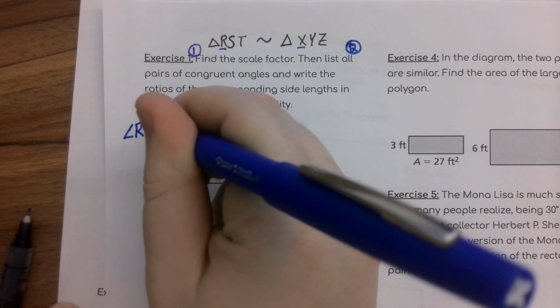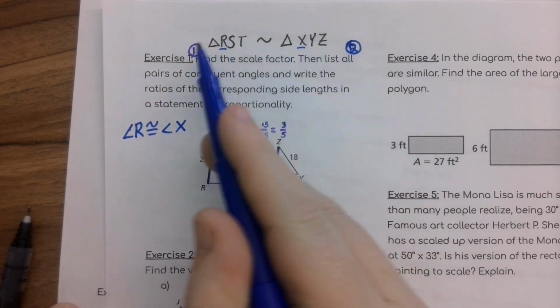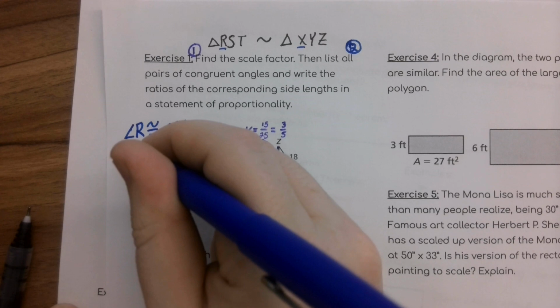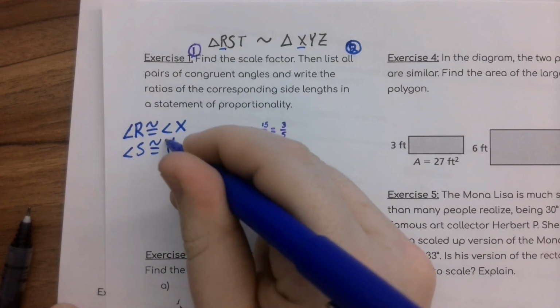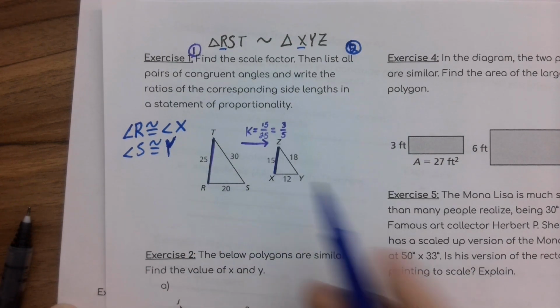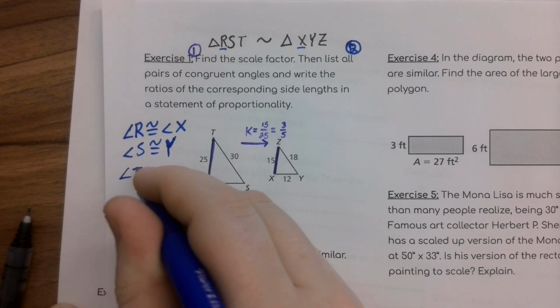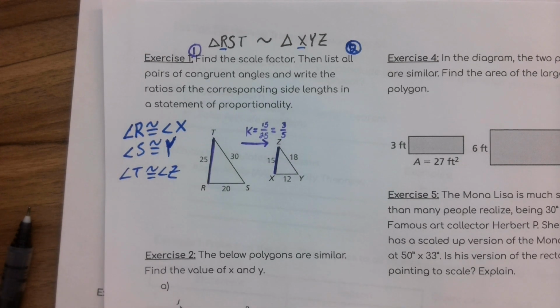Angle R is congruent to angle X, because they're in the same position in our triangle similarity statement. Angle S is congruent to angle Y for the same reason. You could also look down here and see that S and Y seem to be the same angle. And T is congruent to Z. So that's step 2, writing the pairs of congruent angles.